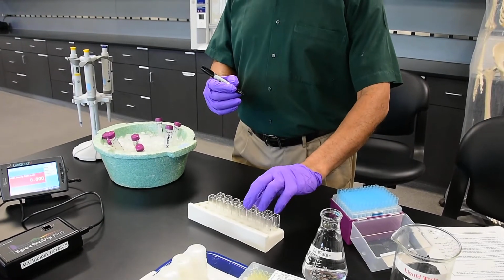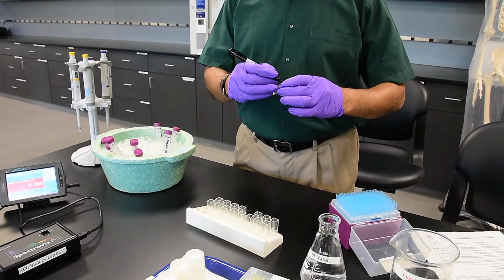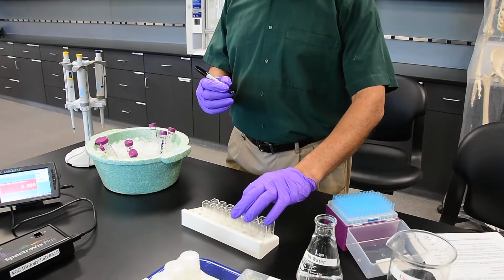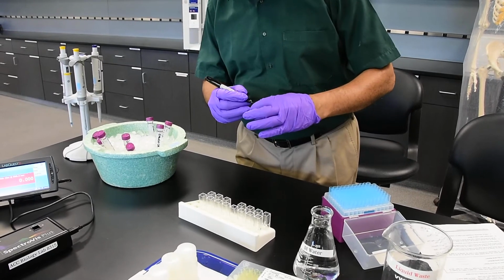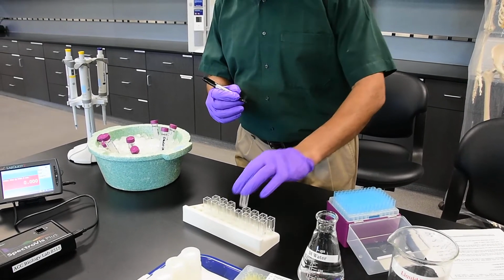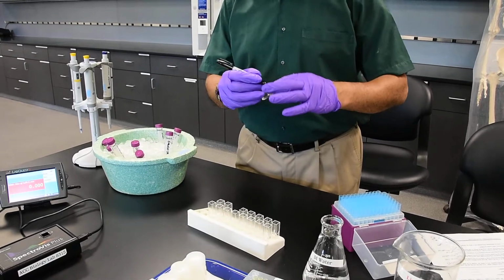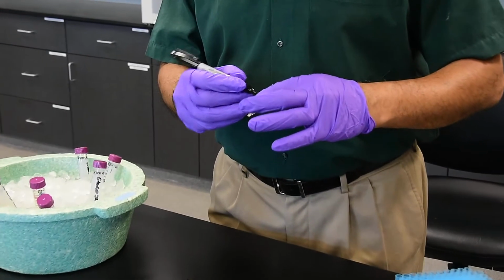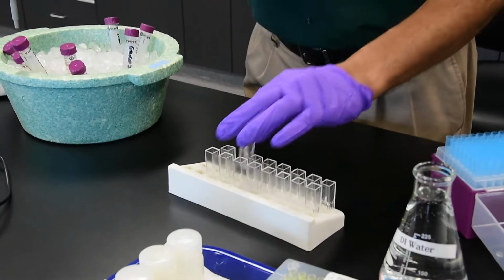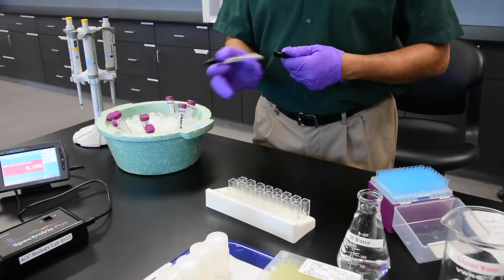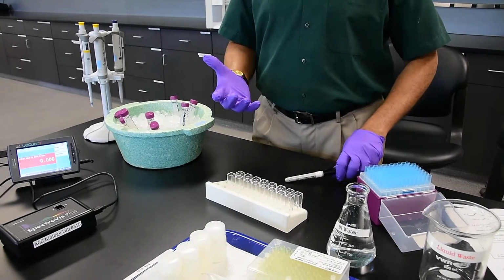So the concentration is measured in milligrams per deciliter. So we're going to go from 60 to 30 to 15, 7.5 and so on. Each time you dilute, the concentration is going to become half, so the dilution factor is 2.